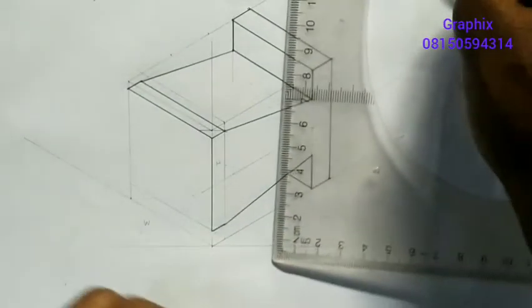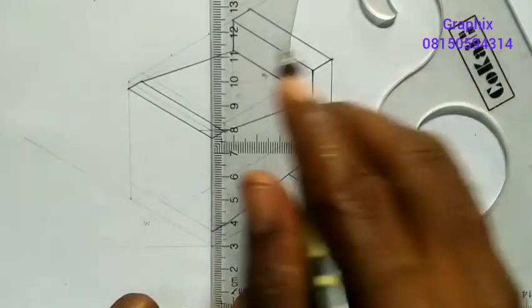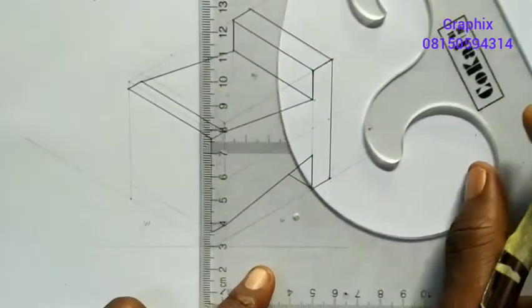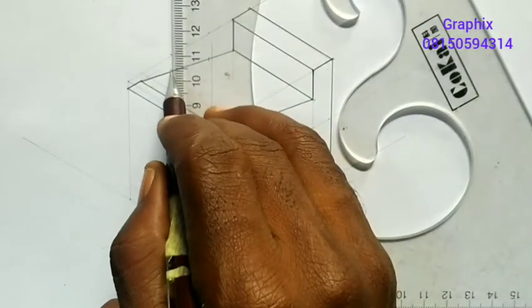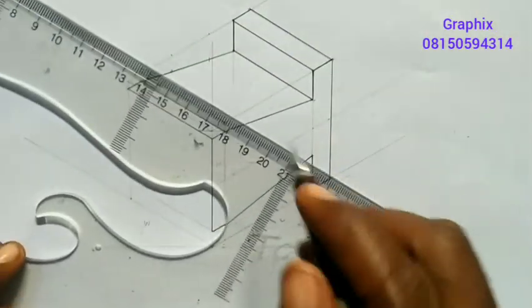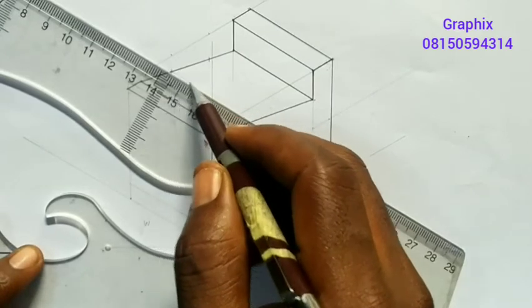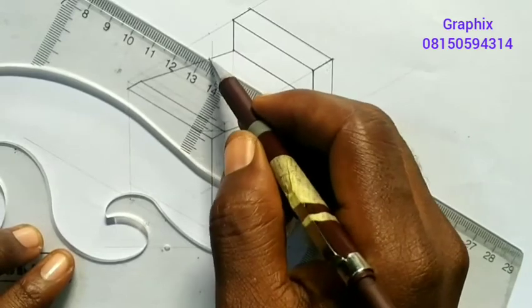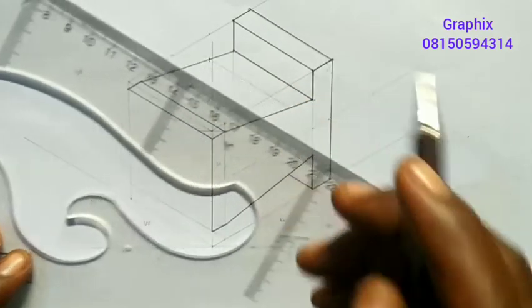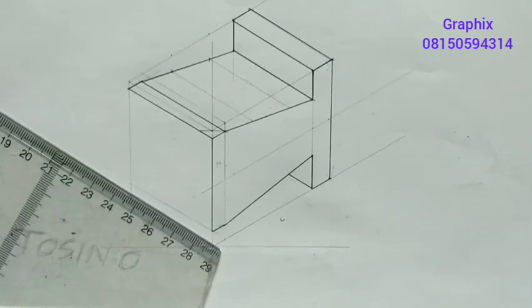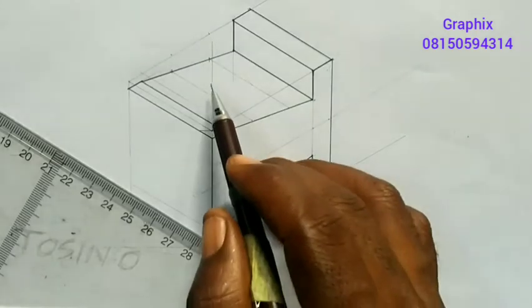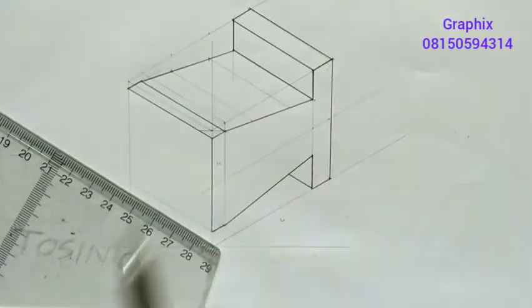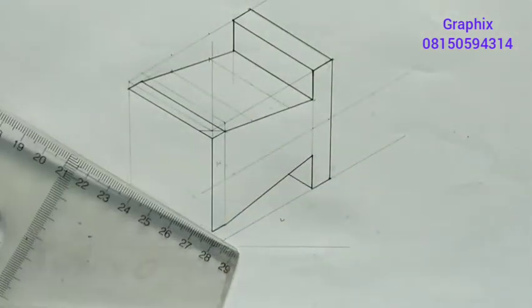So I'll bring them down. Bring this point down to touch here, and bring this point down to touch here. Right? So where they touch, I'm going to extend this line straight down to this point, and I'll extend this line straight down to this point with my faint line. Right? So what I need to get here is the center of that line, so that I'll be able to know the distance between the length.